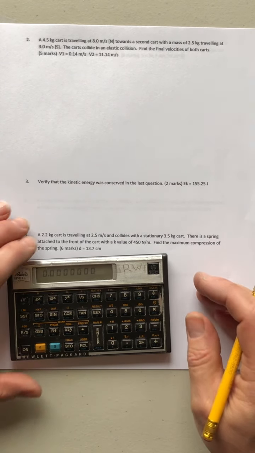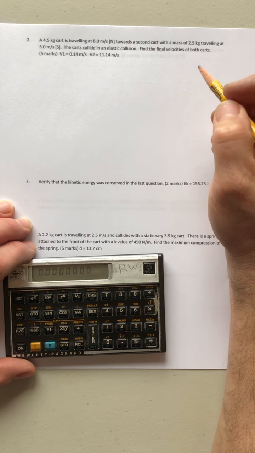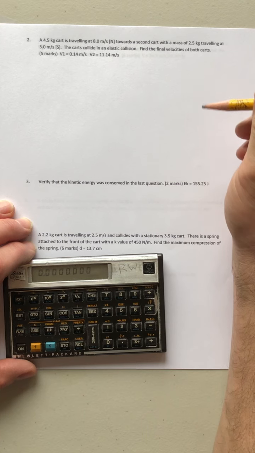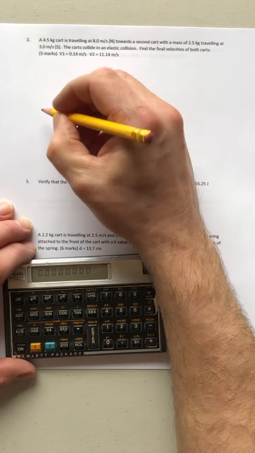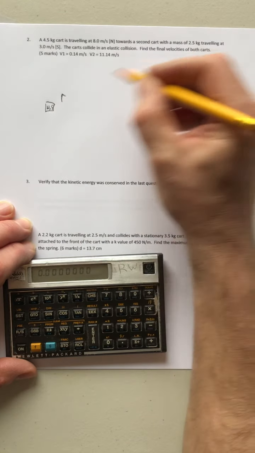Okay, let's get back to this. We're on page 3 now. It says a 4.5 kilogram cart is traveling north towards a second cart with a mass of 2.5 kilograms traveling south. So we're going to have a head-on collision here. So let's put the 4.5 here. He's going north at 8.